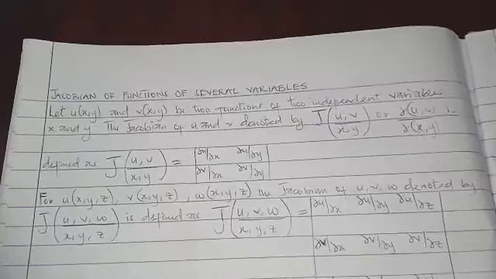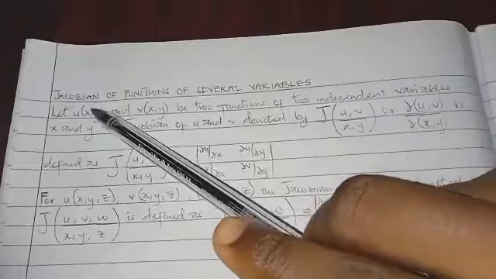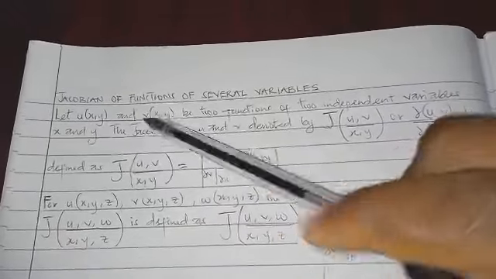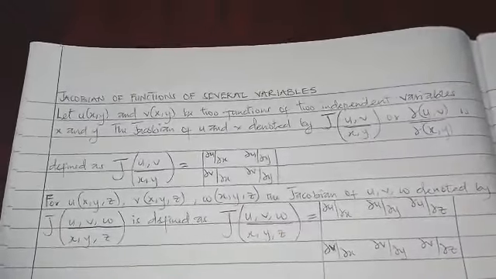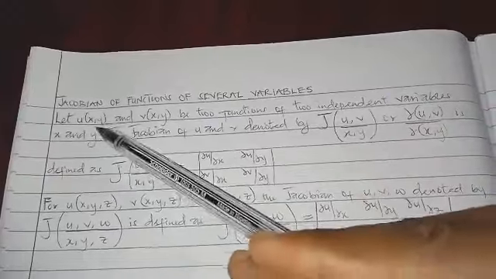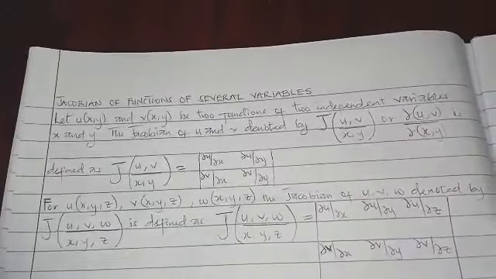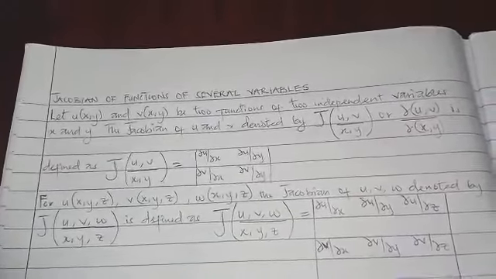Alright, so the Jacobian of functions of several variables. Let u and v be functions of two independent variables x and y.